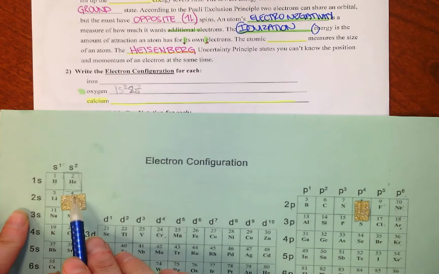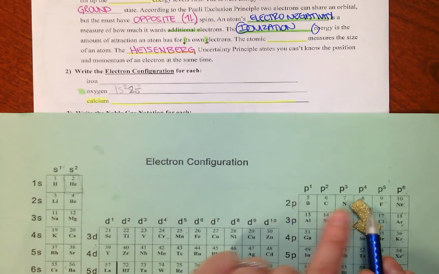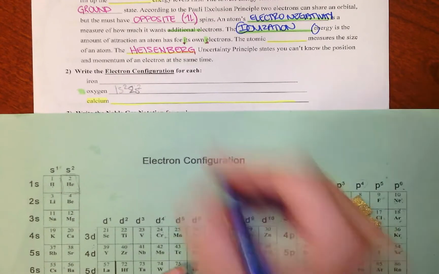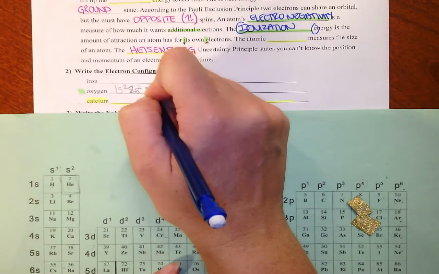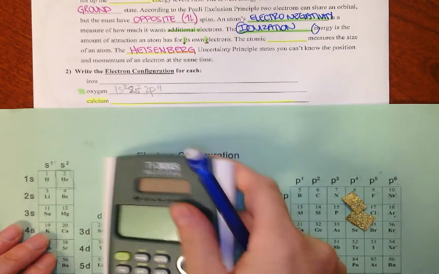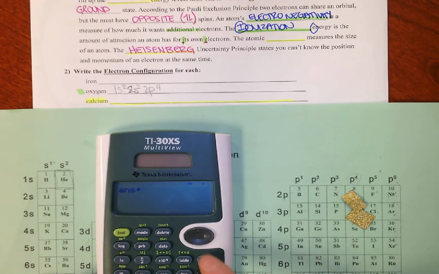After 4, I'll come to 1, 2, 3, 4, 5. Okay. I'm going to say these last 4 electrons, 5, 6, 7, and 8, 2p4, are the 4 electrons in 2p. So if you add up those superscripts, okay, 2 plus 2 plus 2 plus 4, those are where oxygen's 8 electrons are arranged.